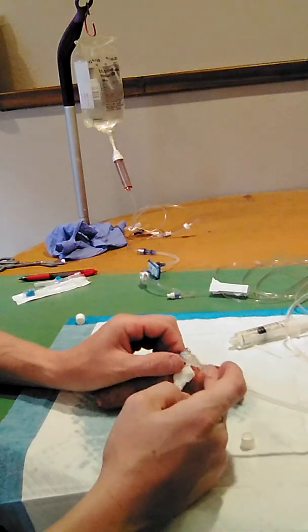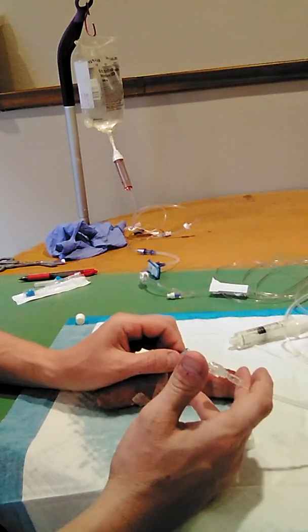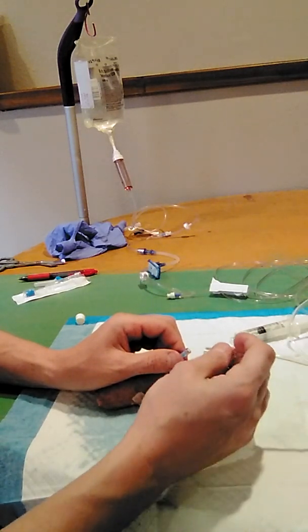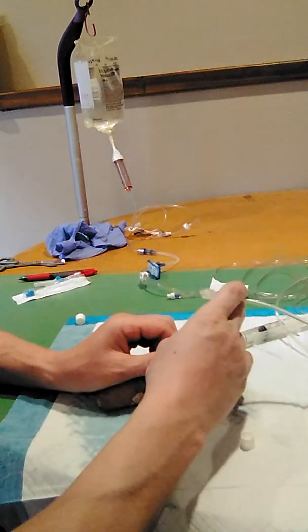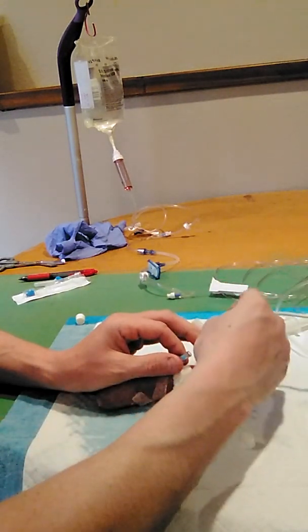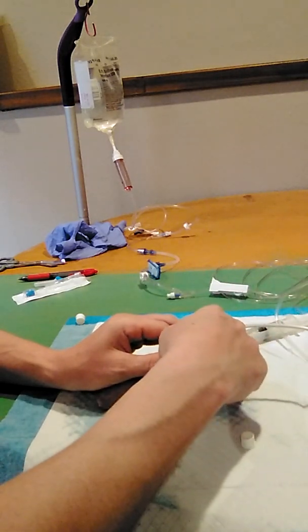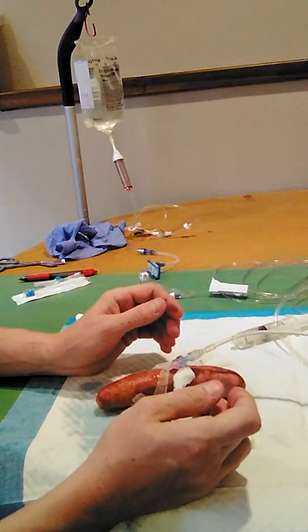And I'm going to observe the IV access site. So I'm inspecting for any redness, swelling, pain, tenderness, any infiltration. And so I've removed that flush. I'm cleaning these ports and hubs with alcohol. Okay, now that's connected again.